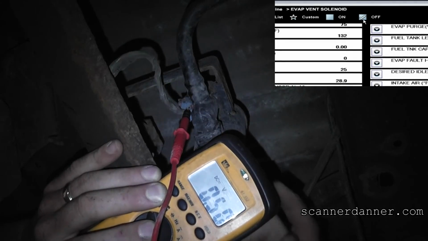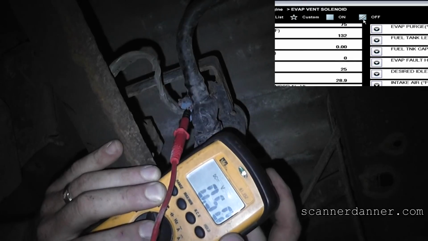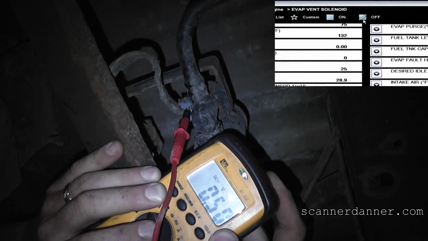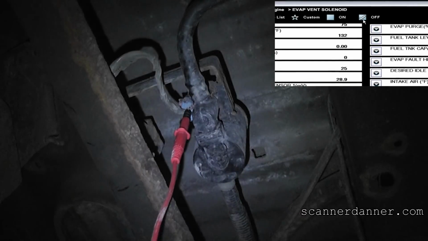There's some amount of voltage or current, if you want to call it, that's traveling through this. That's that 500 millivolts right there. It's not completely open. What if it only had like one strand of wire? Yeah, one strand of wire, we'd still read a good solenoid. Yeah, it's even worse than that.